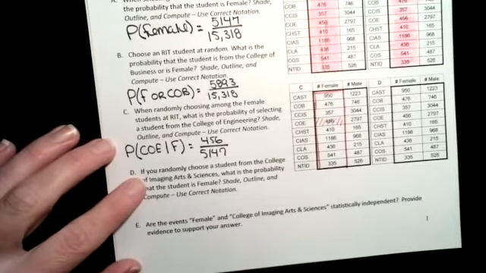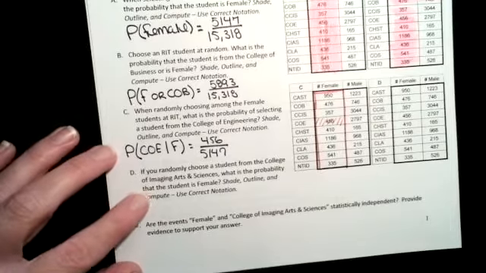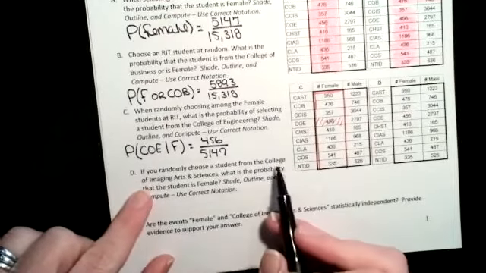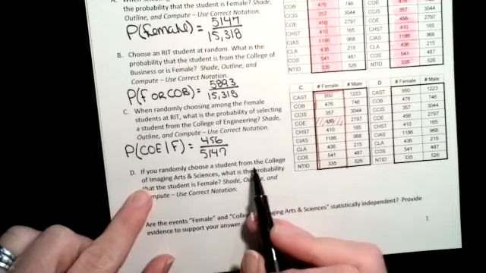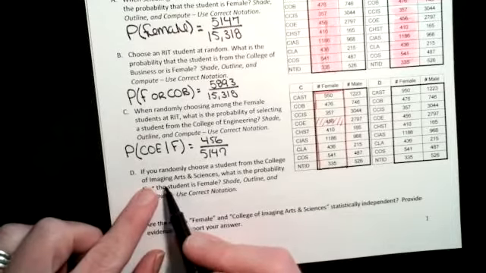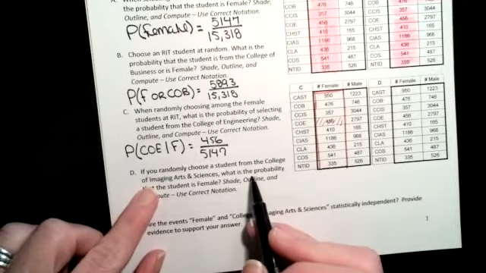All right, let's look at the last one here, part D. So if you randomly choose a student from the College of Imaging Arts and Sciences, what is the probability the student is female? So again, this is going to be my restriction. So it just says, okay, I'm randomly choosing from the College of Arts. So it's saying, okay, given that they're the Imaging Arts and Science, what is the probability?